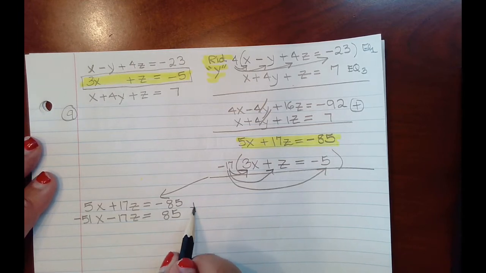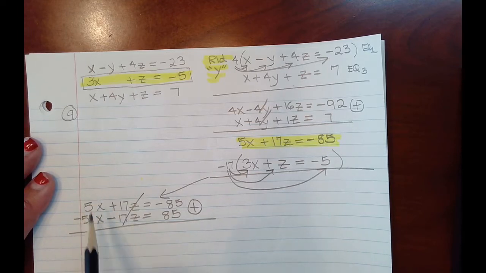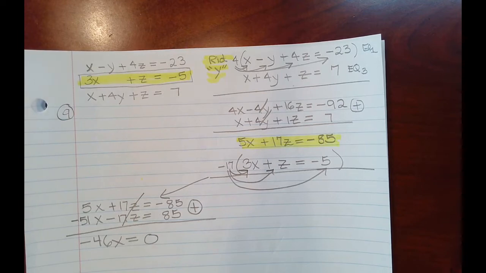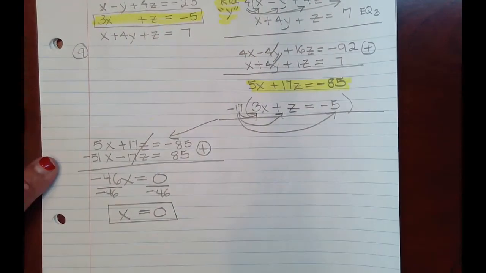Okay, and now I'm ready to combine these equations, and that's because the z's are ready to go. So now I have 5 take away 51, which is negative 46x is equal to this plus this, which is 0. All right, so now solving for x by dividing by negative 46, I have x is equal to 0. So I have one of the 3 values so far.